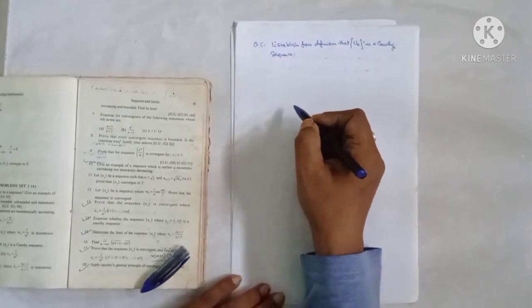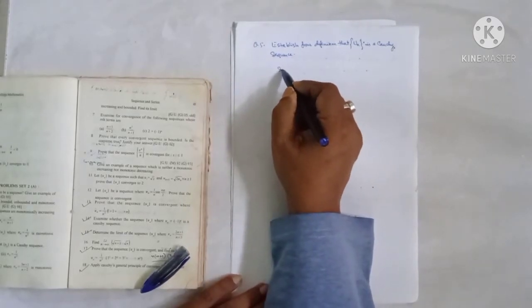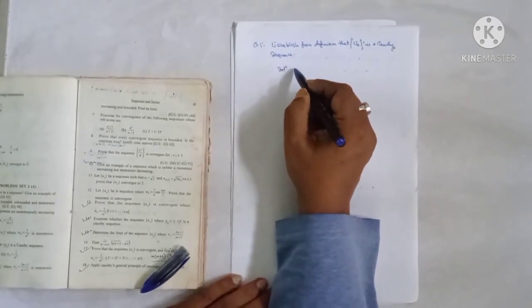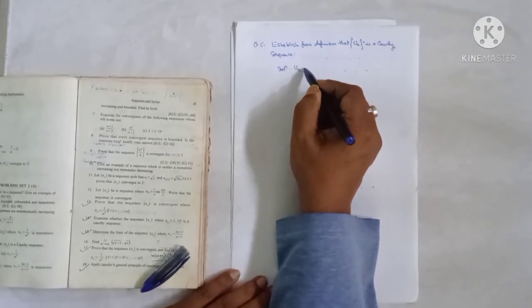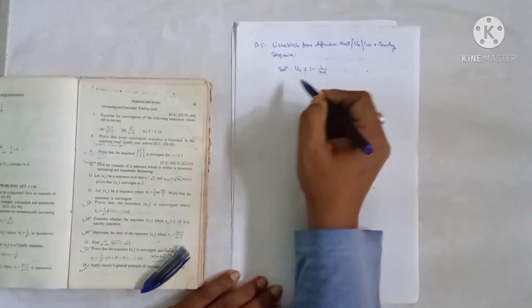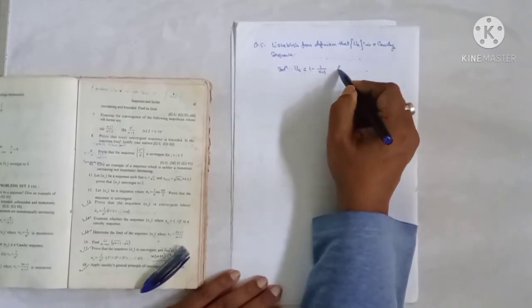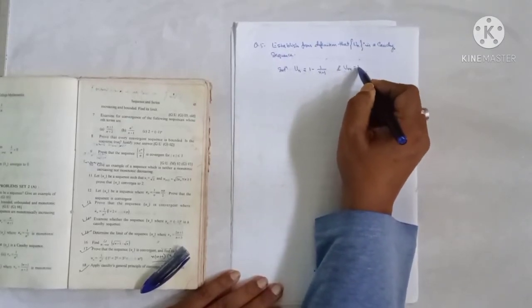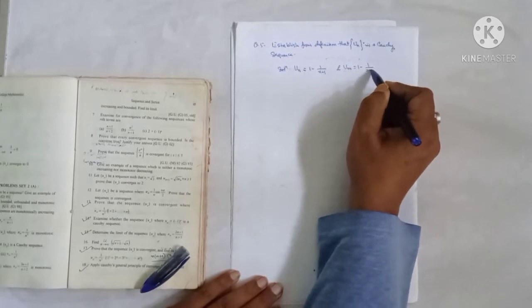Here your solution. Here un is equal to 1 minus 1 by n plus 1, and um is equal to 1 minus 1 by m plus 1.